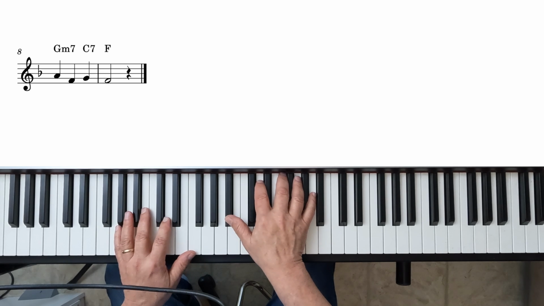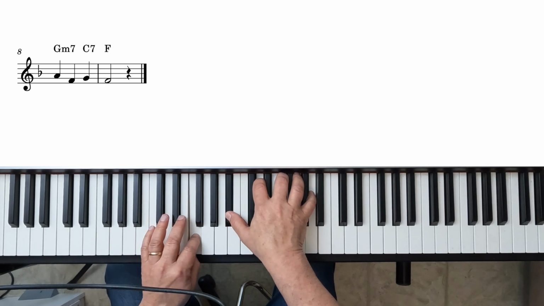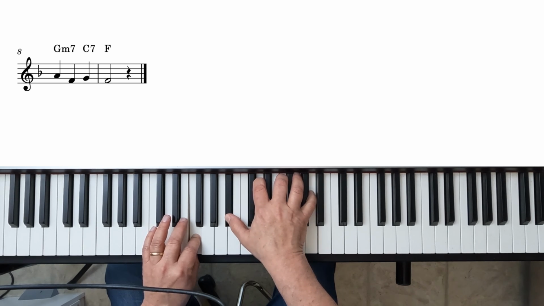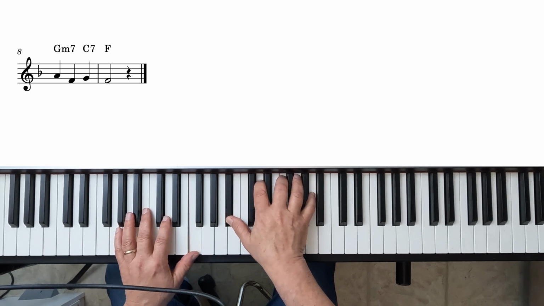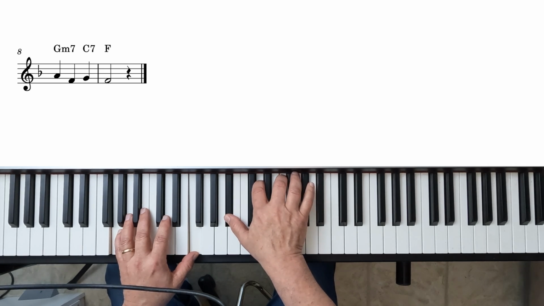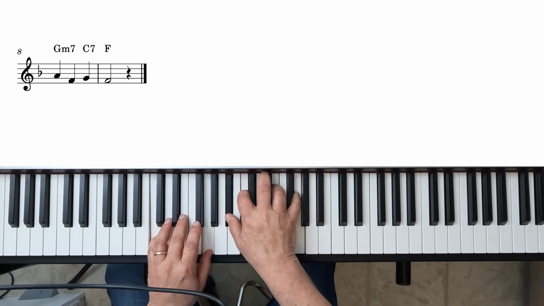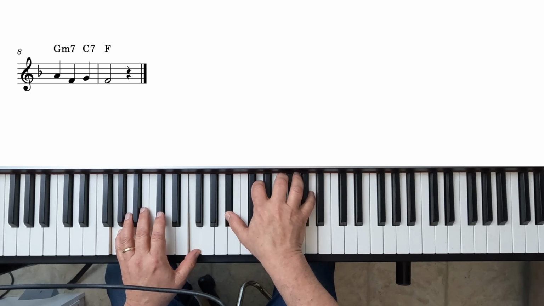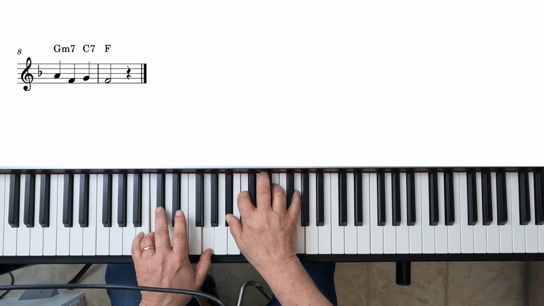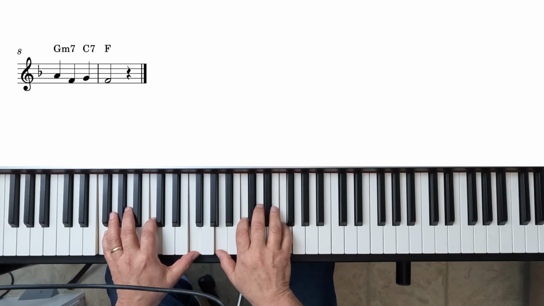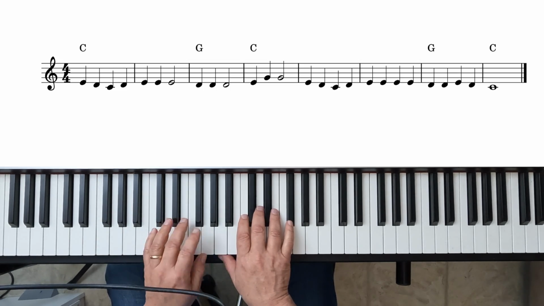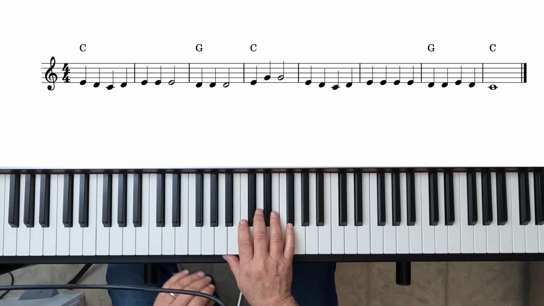I kind of like that because you get this very rich sound. That's G minor 7. The melody is A. So in reality, you're playing a G minor 9 chord. And then it quickly resolves to G minor 7, C7, F, or 2, 7, or 2, 9 if you like, minor 2, 5, 7, 1.